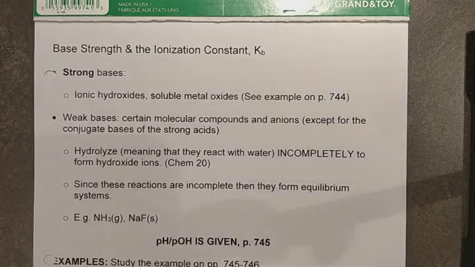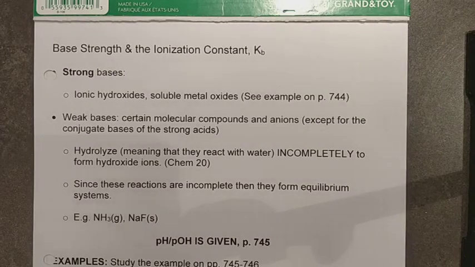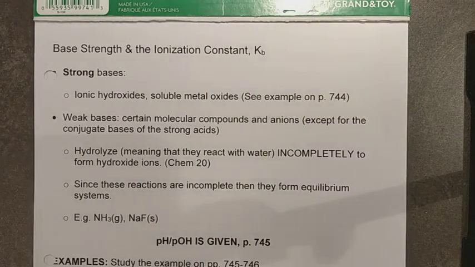Time to bring chapter 16 to a close and take a look at the last topic that we have for chapter 16 on equilibrium and acids and bases, and that's the base strength ionization constant or equilibrium law called Kb. So this is going to apply to our weak bases because we are looking for the equilibrium system.